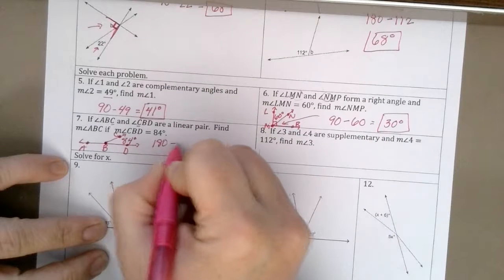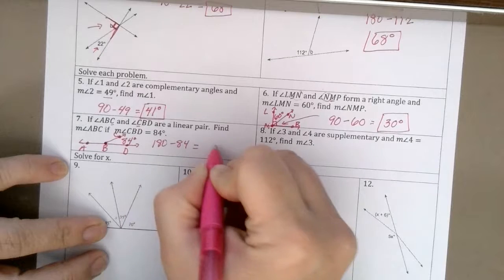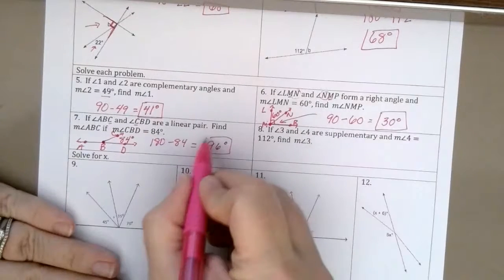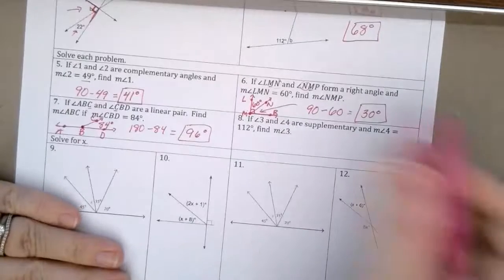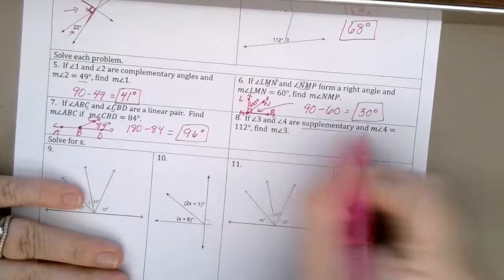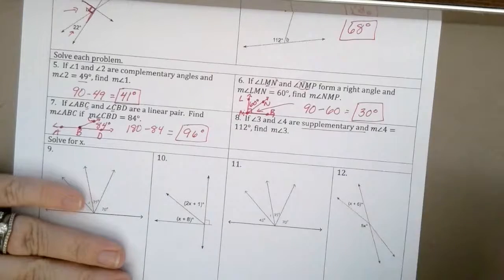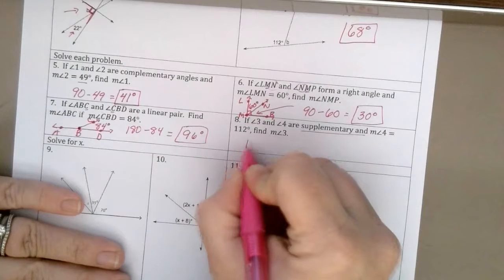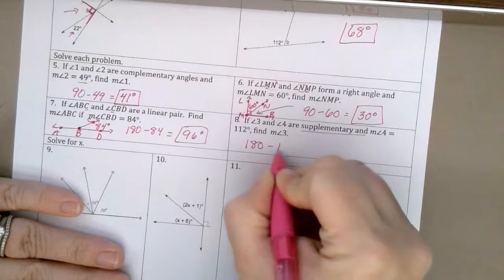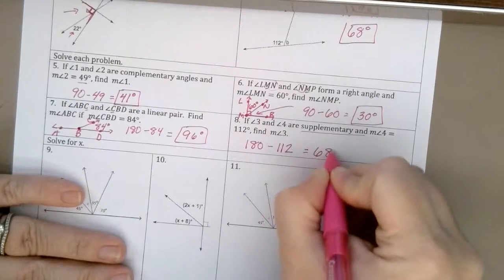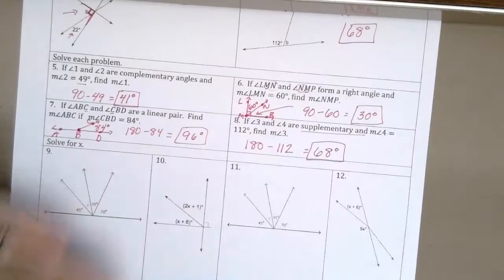180 minus 84, and what does that give me? 96 degrees. This is pretty easy, isn't it? All right, 3 and 4 are supplementary, meaning they add up to 180. Angle 4 is 112, so I'm going to take 180 and subtract. And what does that give me? We've had a lot of 68 degrees, haven't we, on these notes?